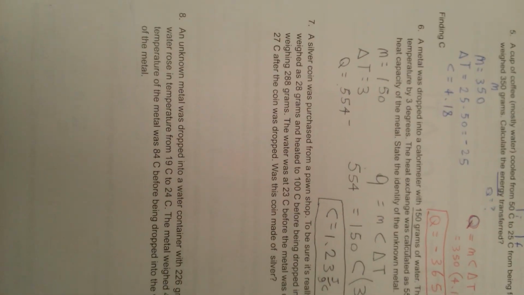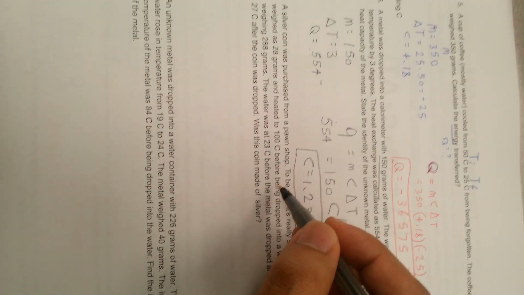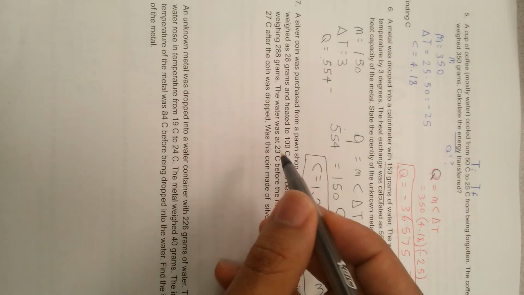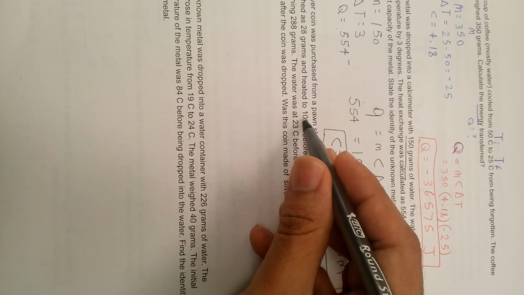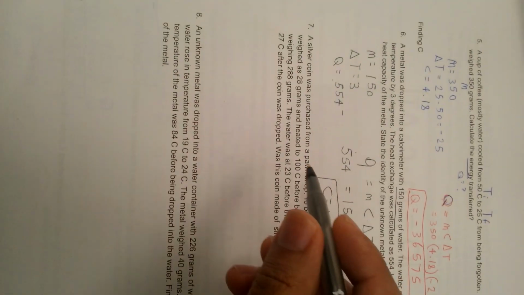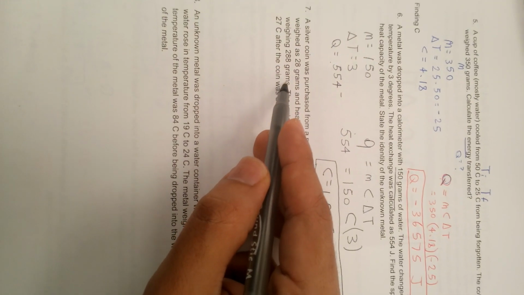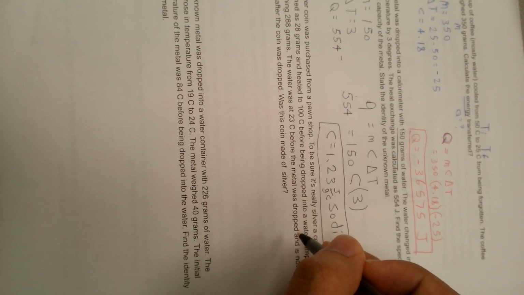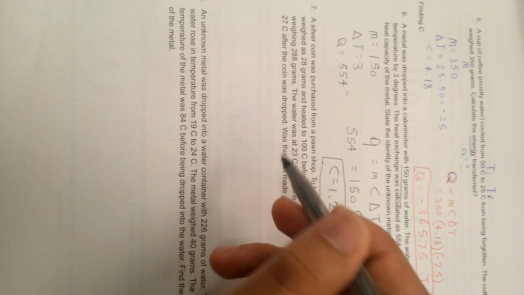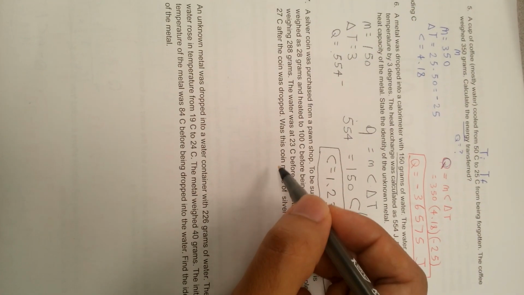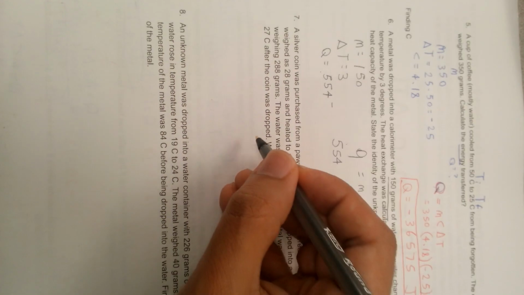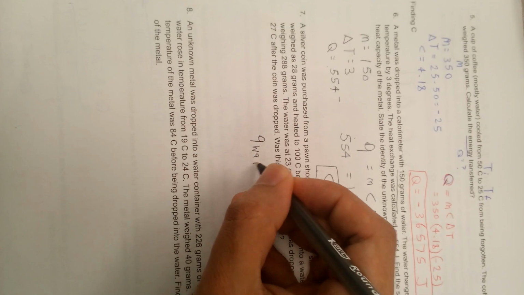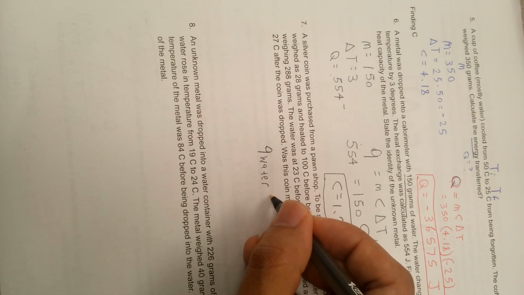The next question that we have is number 7, and it says a silver coin was purchased from a pawn shop. To be sure it's really a silver coin, we weighed it at 28 grams and heated it to 100 degrees Celsius before dropping it into water. And the water itself weighed 288 grams. The water was at 23 initially before it was dropped, and then it rose to 27 degrees after the coin was dropped. Is this coin really made of silver? So we are going to put down our Q of water will equal the Q of the metal.